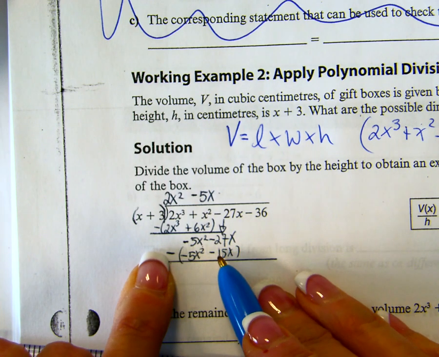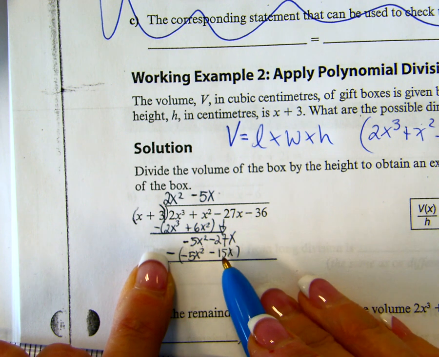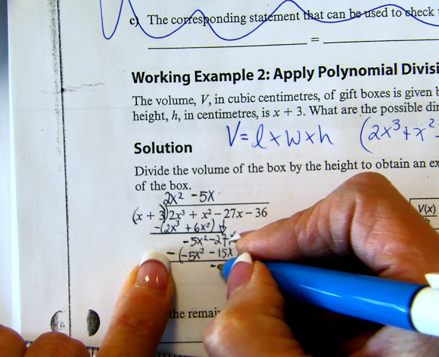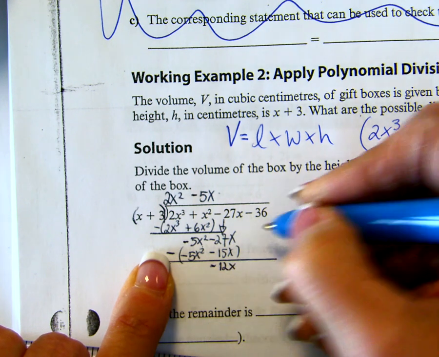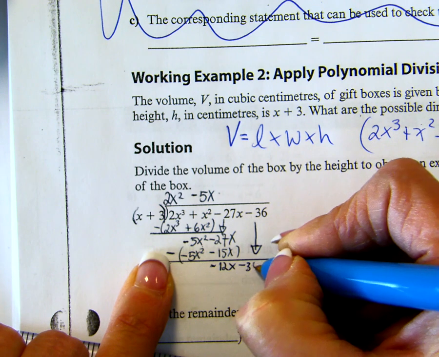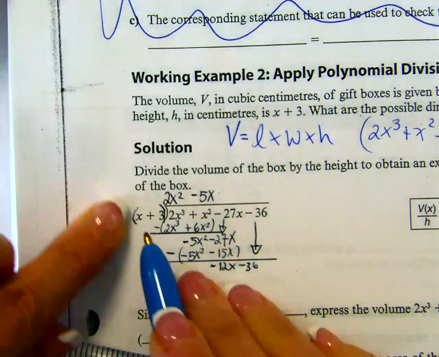Negative 27x, subtract a negative 15x, or negative 27 plus 15, is leaving me with a negative 12x. And then we're bringing down the negative 36.